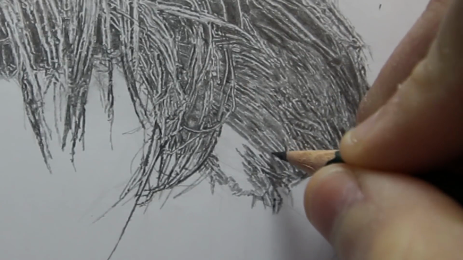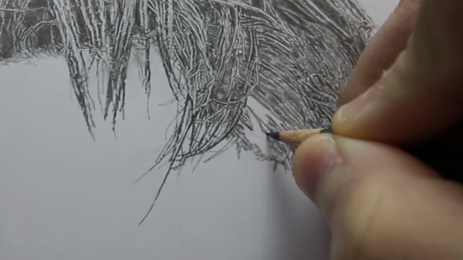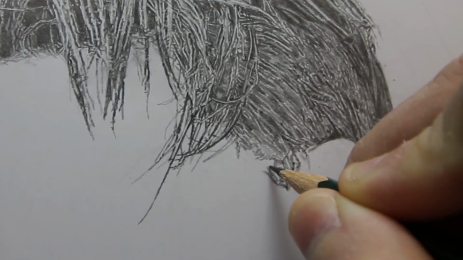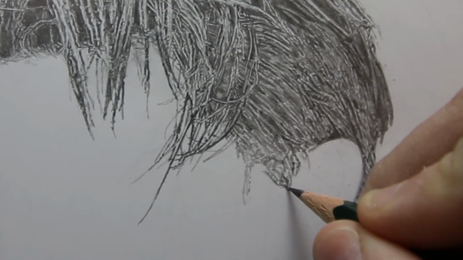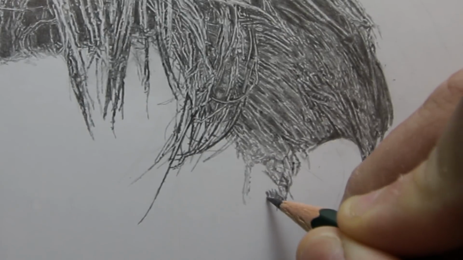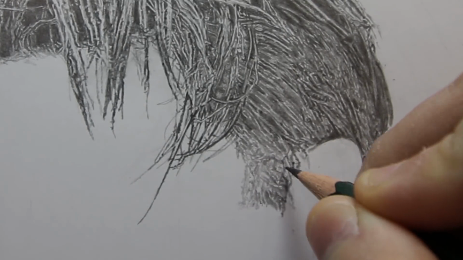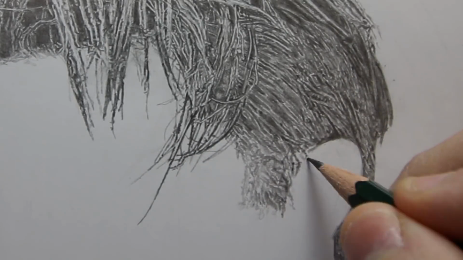But overall, I think I've pretty much covered this process and the things that I try to consider when I create drawings like this. When it comes to drawing hair, it's a similar method to drawing facial hair and long beards, things like that, which I'll eventually cover in future videos, and I hope this one was useful for you.